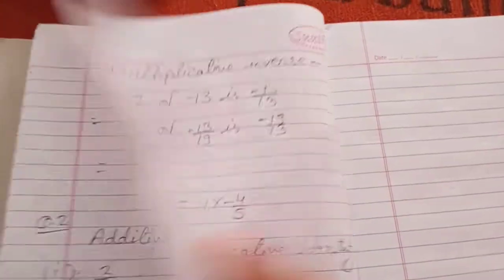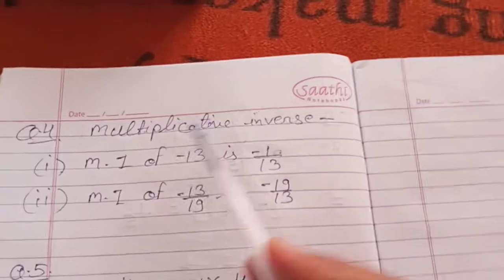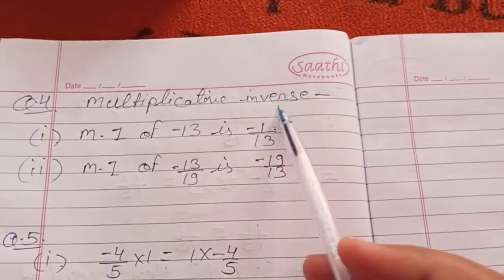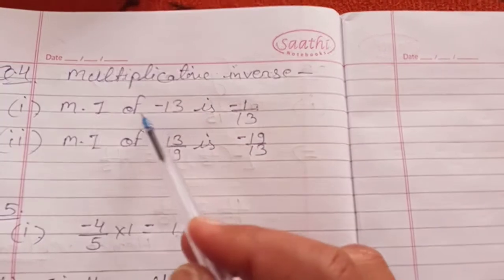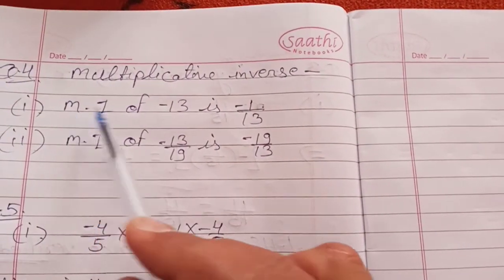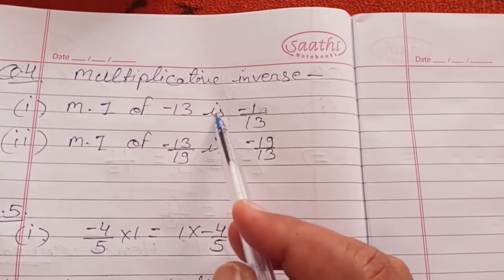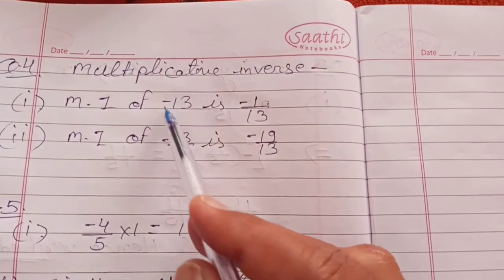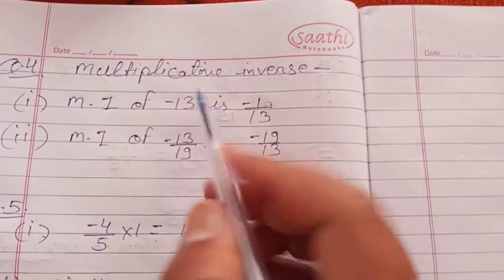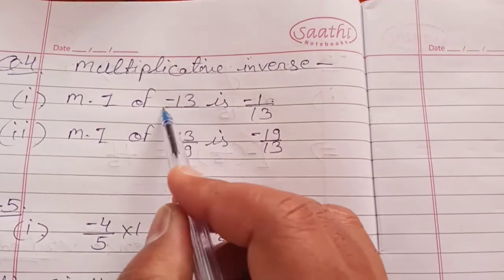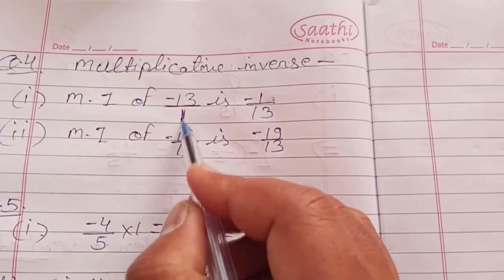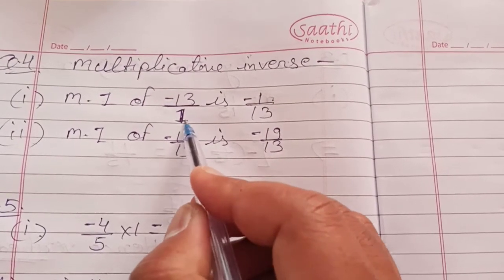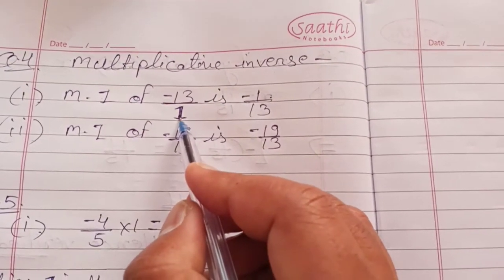Now the question number 4. So the question number 4 says multiplicative inverse. How do you find your multiplicative inverse? So the multiplicative inverse of minus 13 is, this is the numerator, and in the denominator you do not have any number. So the denominator we can imagine that the denominator is 1.